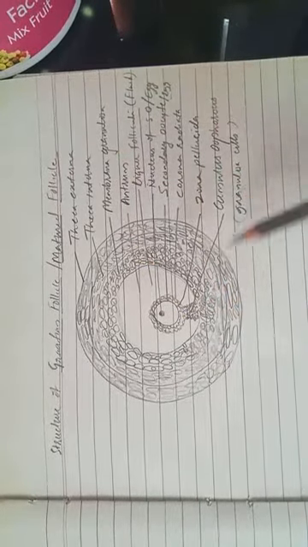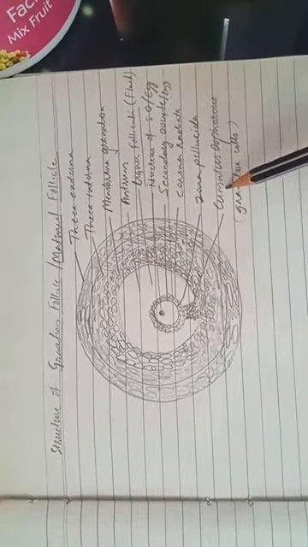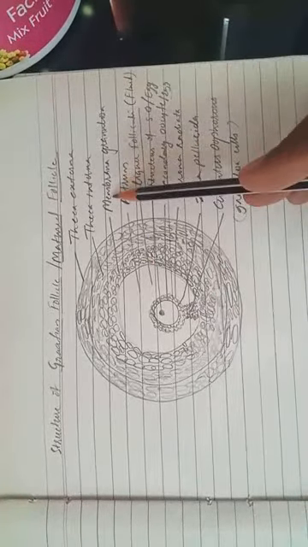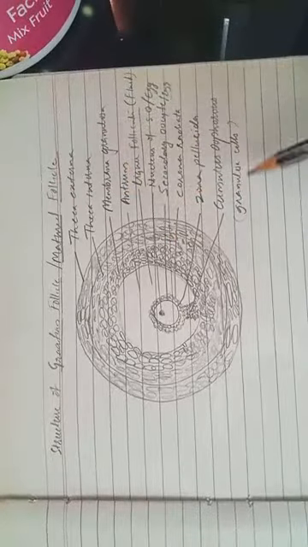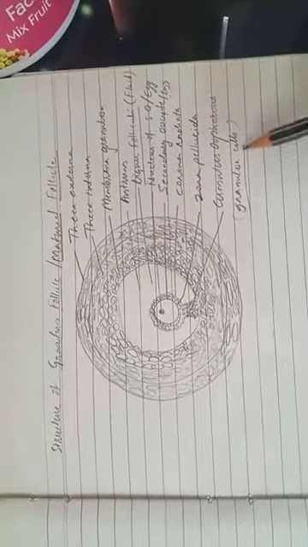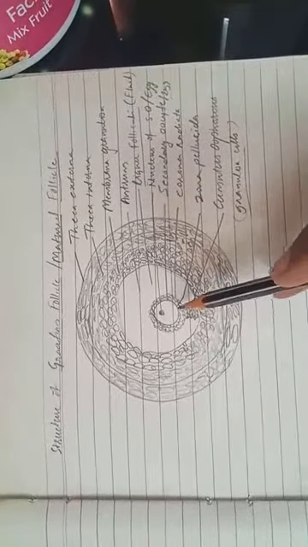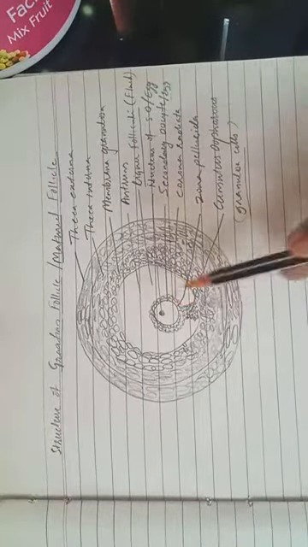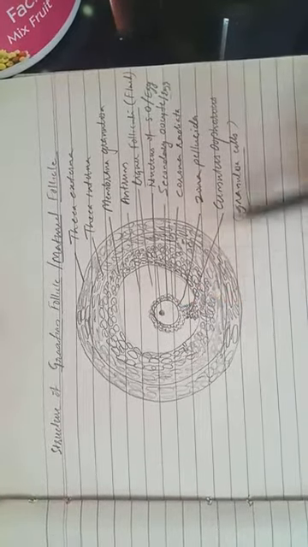The cumulus oophorus is formed by the membrana granulosa cells only. That's why we mention it as a mass of granulosa cells, which makes a connection between the central egg and the outer layers.